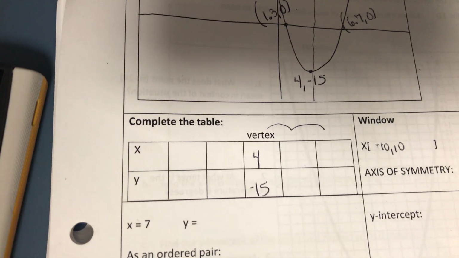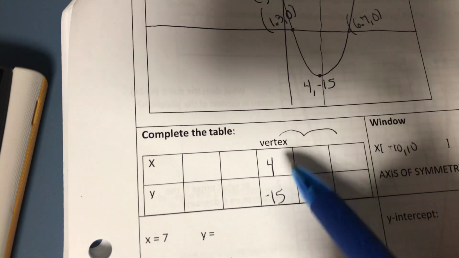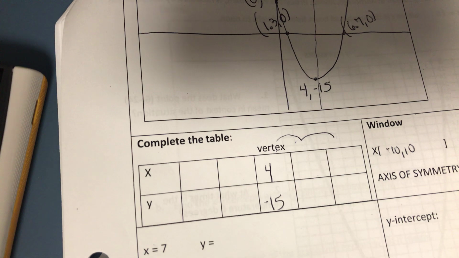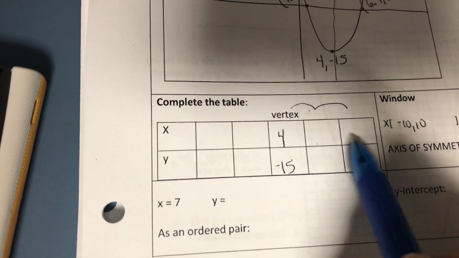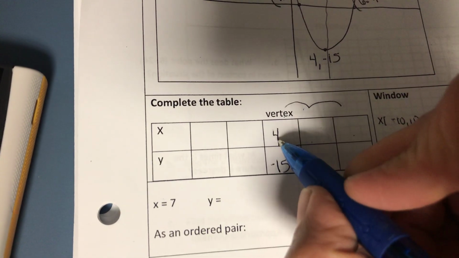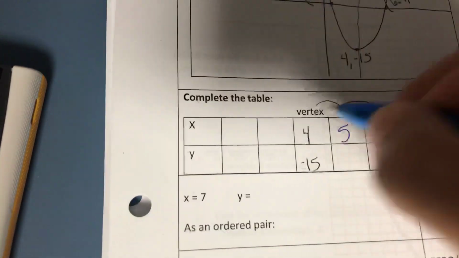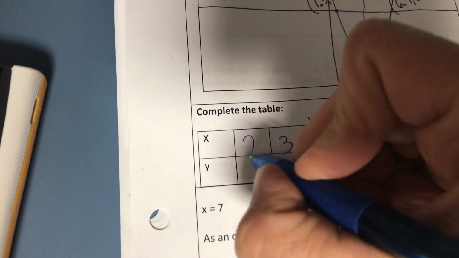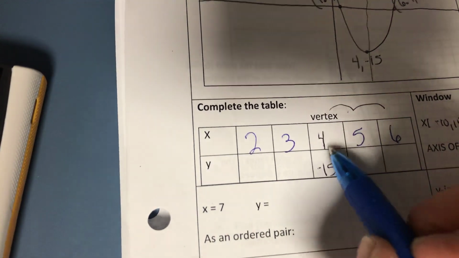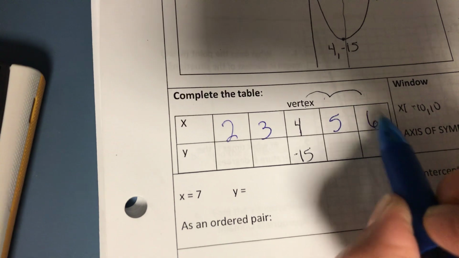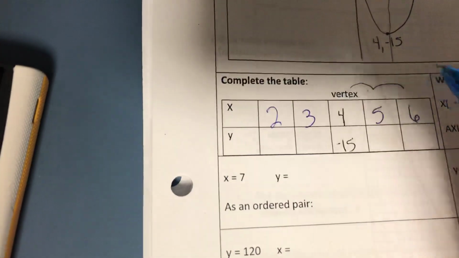So what I was saying is, I want you to put the vertex, and when you pick the two numbers that are bigger, and this is going to come into play when you practice on the homework, I don't want any decimals here. So when you go bigger than 4, just pick 5 and 6. And when you go below 4, 3 and 2. But no decimals in here. So if this had been 4.5, I still would have picked 5 and 6 and 3 and 2.